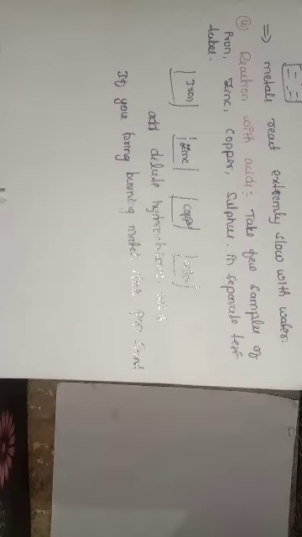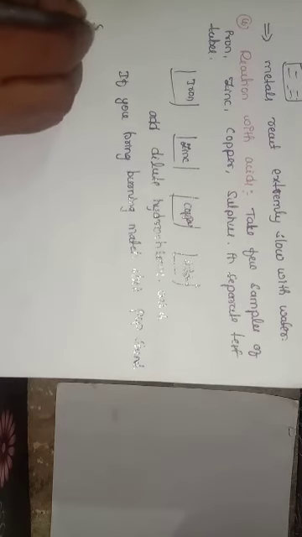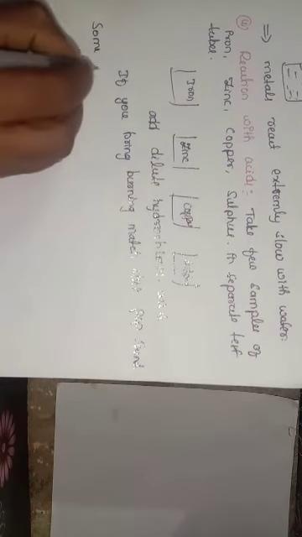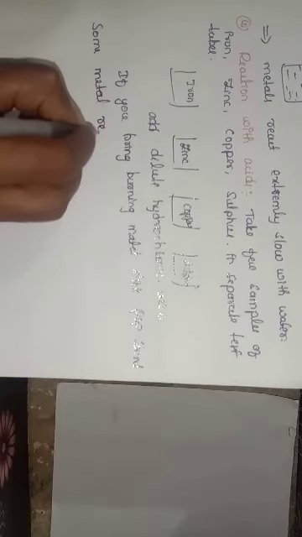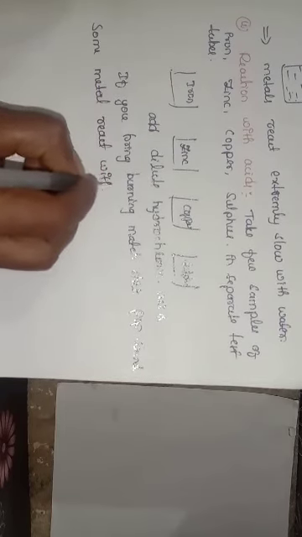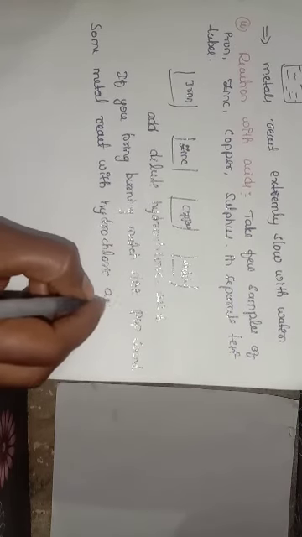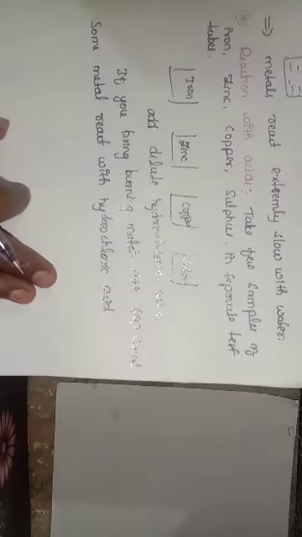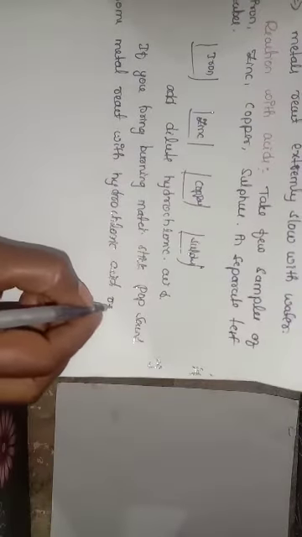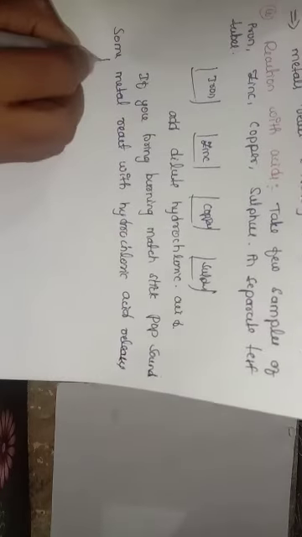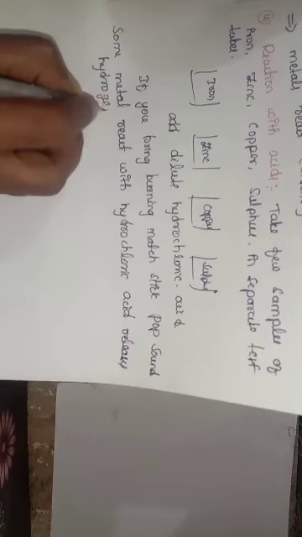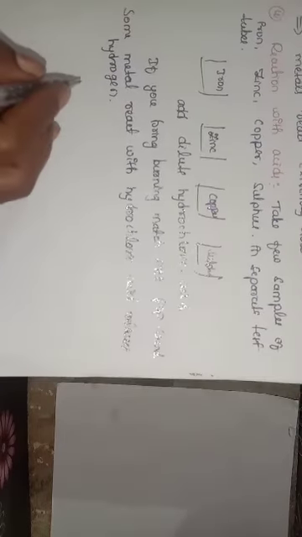You found that some metals react with dilute hydrochloric acid, liberating hydrogen, but non-metals usually do not react with the acids.